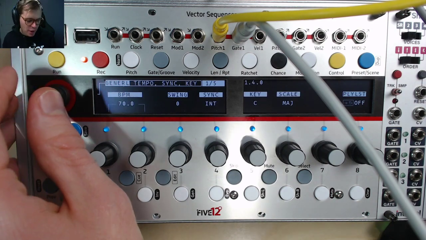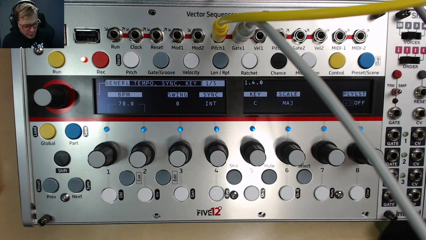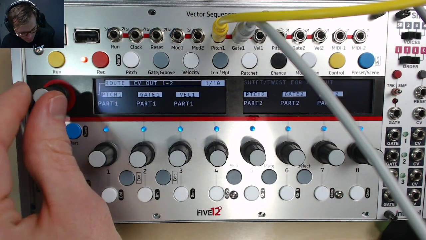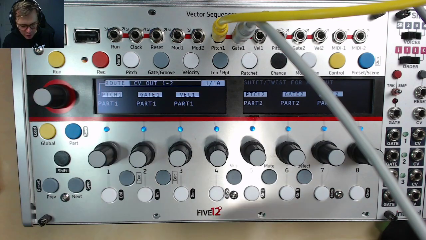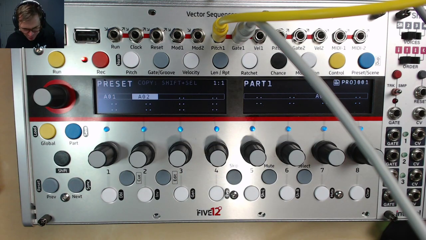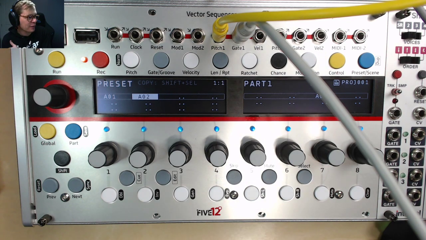I'll try to find it, but there is a way to set the maximum length of the sequence because it only has a certain number. The sequencer only has a certain number of steps it can do in total, and those are divided across all the presets. So if you want more presets, you have to have a smaller length for each part. And if you need fewer presets, then you can expand the number of steps. I don't remember exactly how that is.